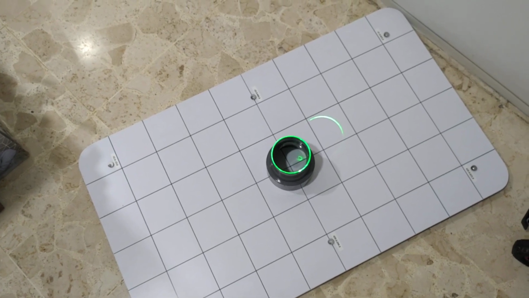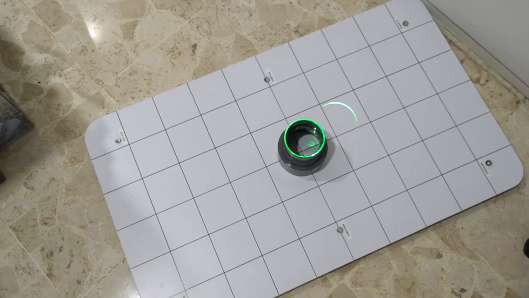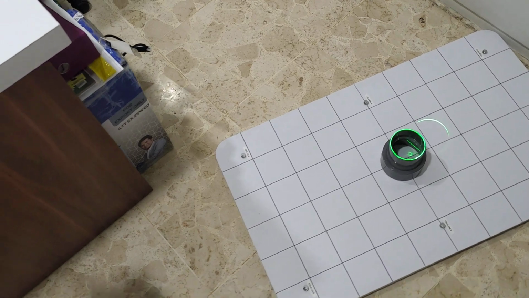You don't need to measure anything. Just load the file and then you're done. Okay. Now I'm going to load another file.